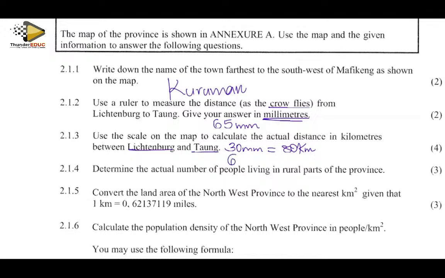All right, now this is 65 millimeters, simply meaning it will be a certain number there. Cross multiply, which will become 80 times 65 equals 30 with the unknown. We look for the unknown, so we divide through by 30. The unknown now changes to 80 times 65 divided by 30. And the unknown became 173 kilometers.